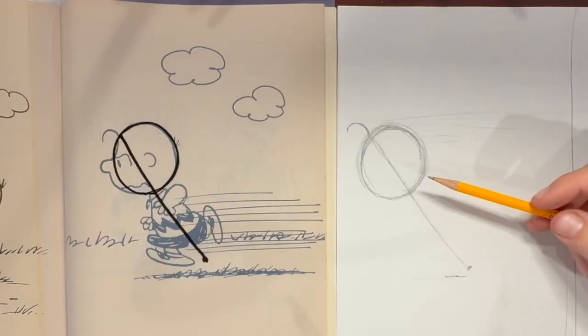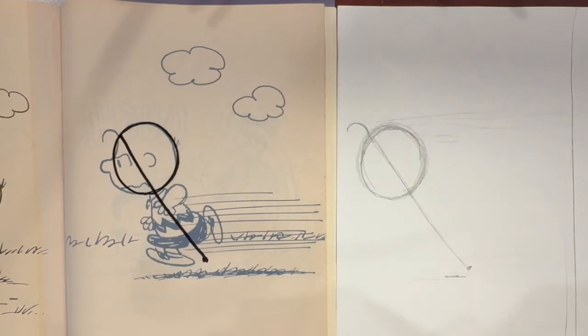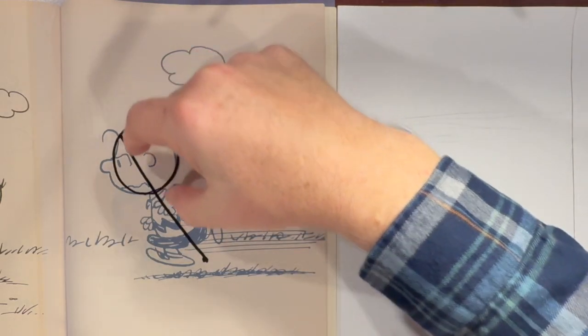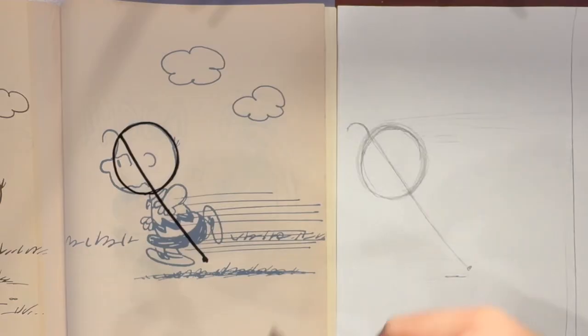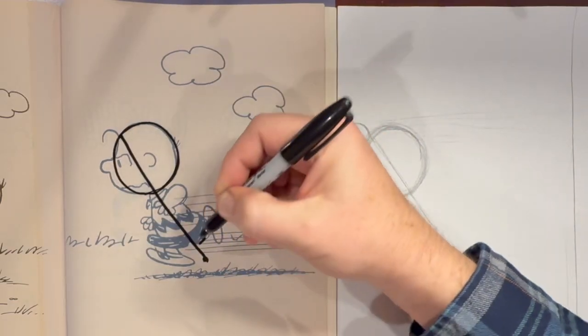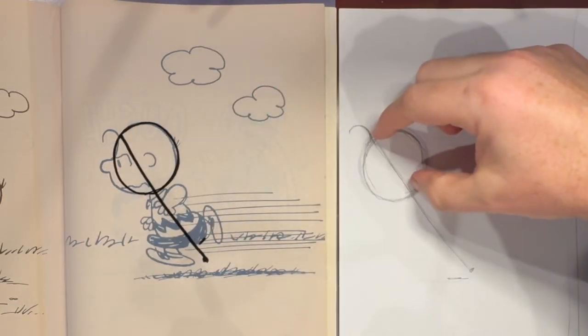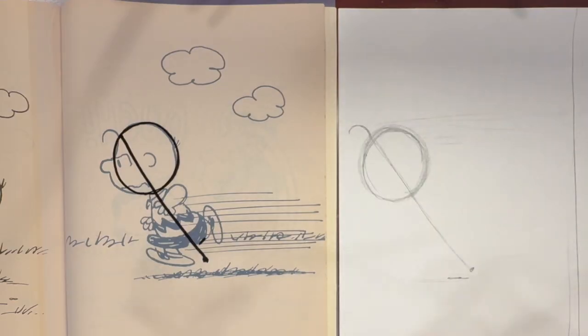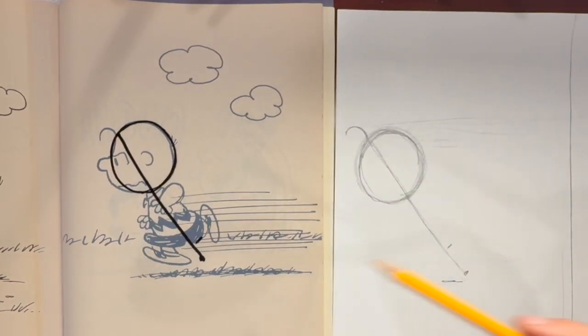Now that I have that circle, I can use it as a measuring stick. So I have 1, 2 circles. We'll bring it to here. So I'm going to take that 1, 2 circles. We'll bring it to there. And now I know where his shorts are. What I just did was I used the basic shape of the circle as an anchor.